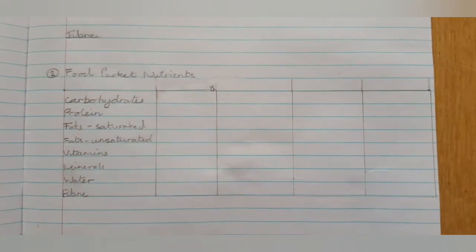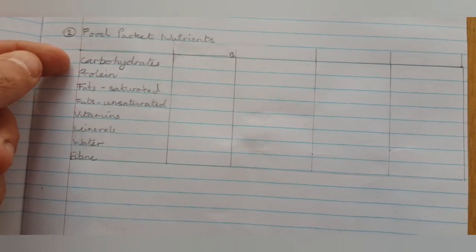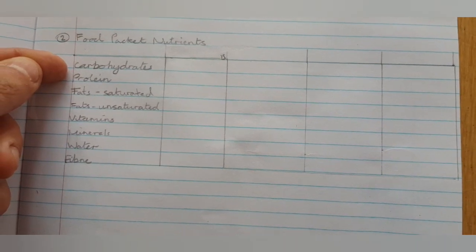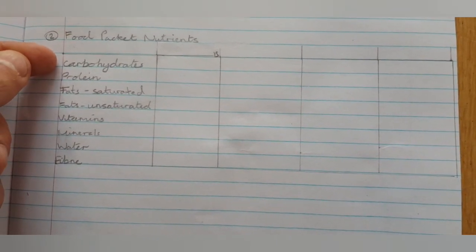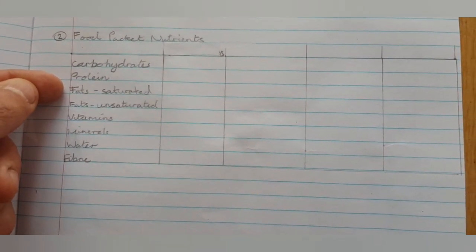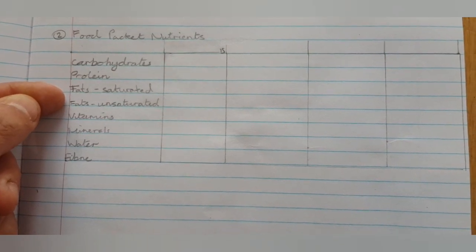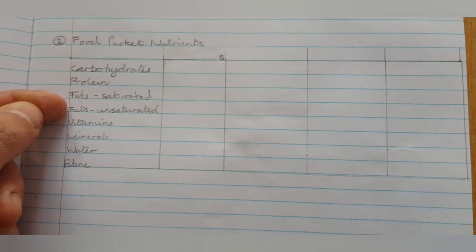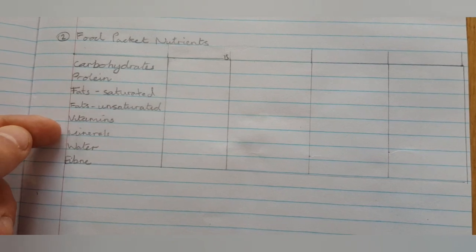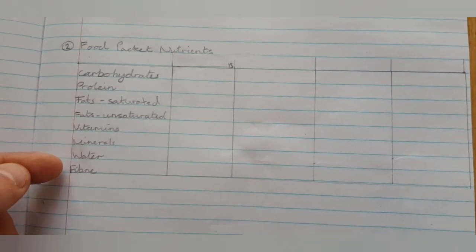Right, let's get started. Okay, so as you can see, I've made my table go along the page like this, because I think that's going to be a lot easier for us to do. And along down here, I've written the 9 different nutrients that you find in food. So I've got carbohydrates, protein, fats which are saturated, and fats unsaturated. So they're the 2 different kinds of fats. Vitamins, minerals, water, and fiber.